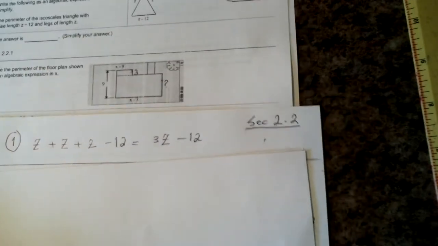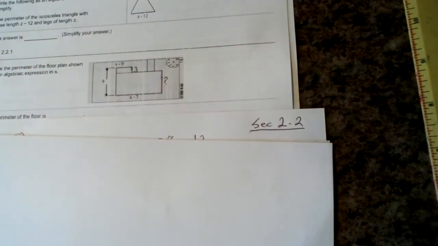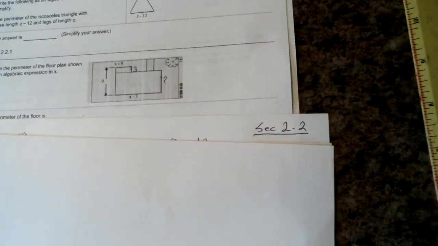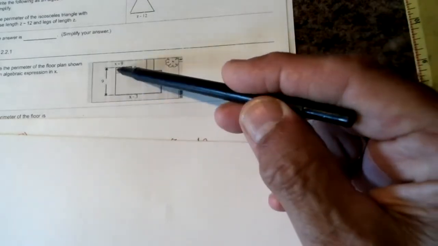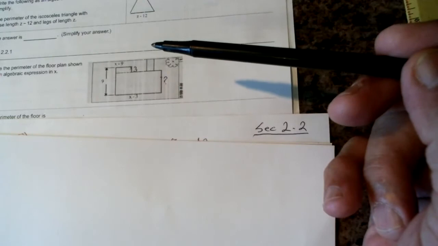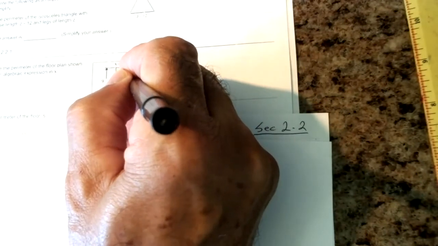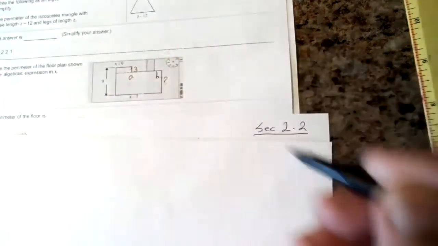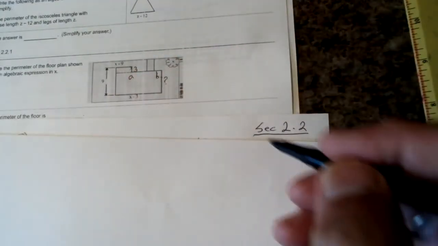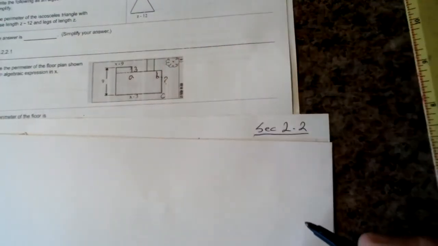Look at these problems here. The length given is 9. From here to here is x minus 9. From here to here is 3. We don't know this part. Let's call it from A to B. We don't have it. And we don't have it from B to C either. So we have to find it.